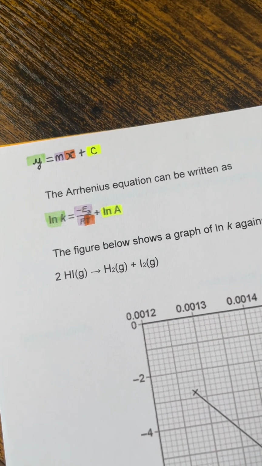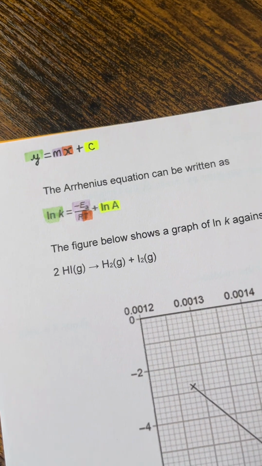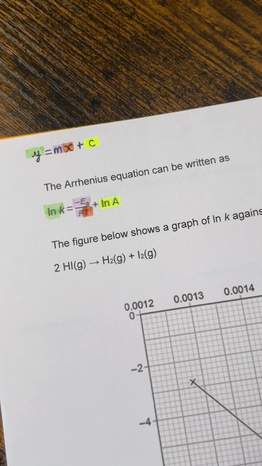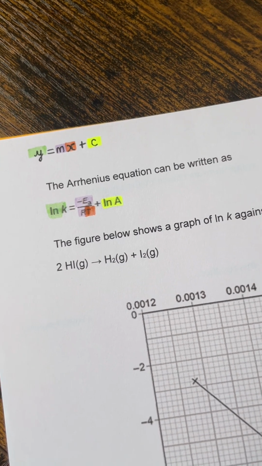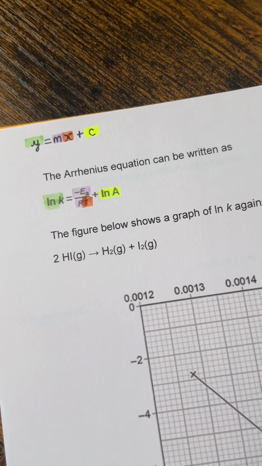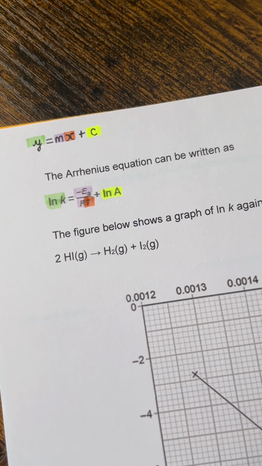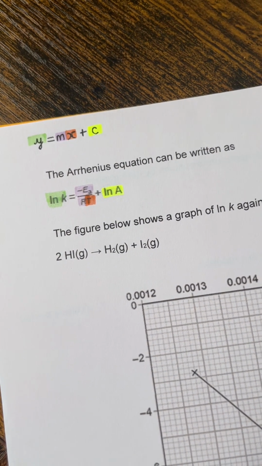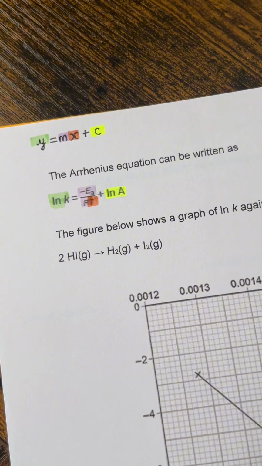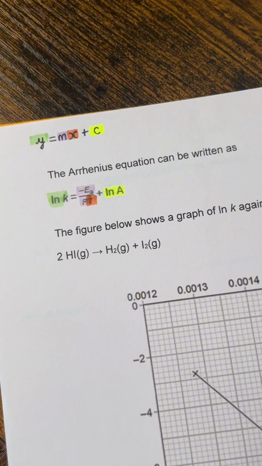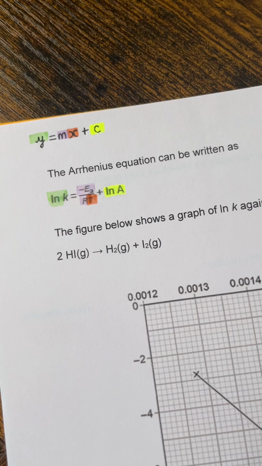So the Arrhenius equation can be written in this form: ln k is equal to minus Ea over RT plus ln A. Now, if I want to plot this equation on a graph, I need to match up the different parts of the Arrhenius equation to the equation of a straight line graph, which is y equals mx plus c, where m is the gradient and c is the y-axis intercept, and x and y are what we plot on the x and y axes respectively.